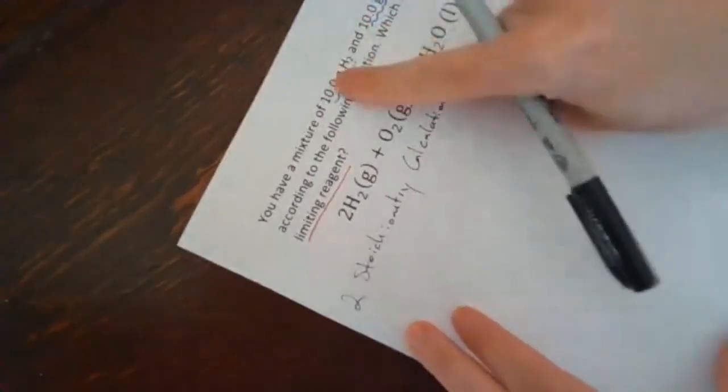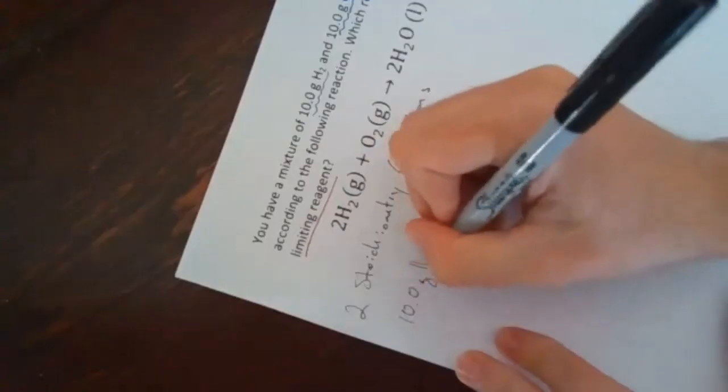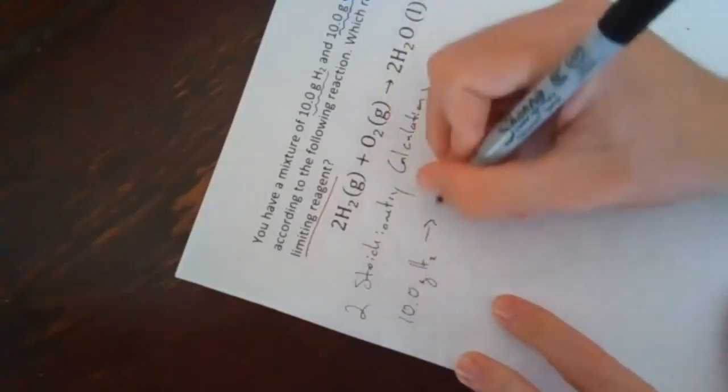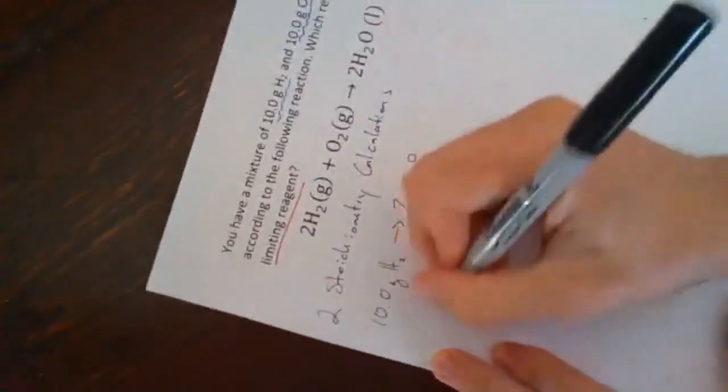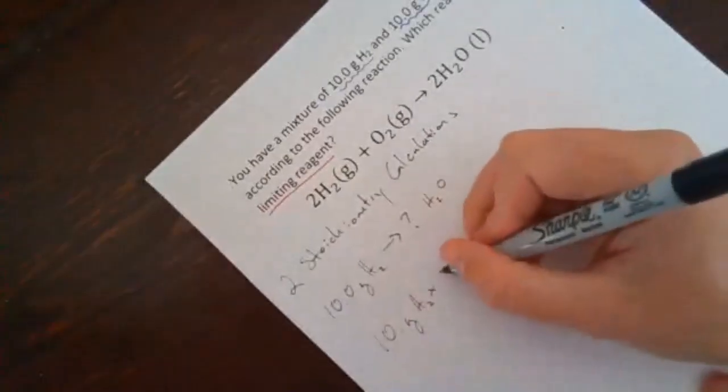Okay, so what I'm going to do is start with this. Basically, I'm just going to say 10.0 grams of H2 to how much H2O, because that's the product. And so I go through that process. I know how to do that stoichiometry.